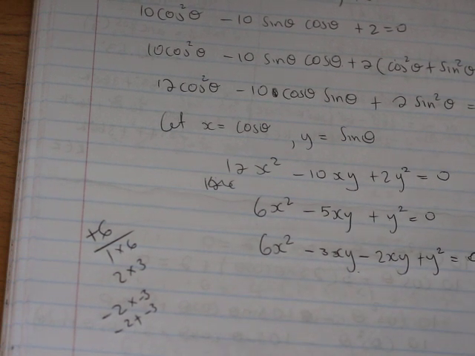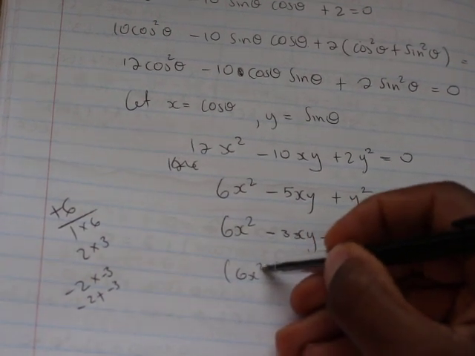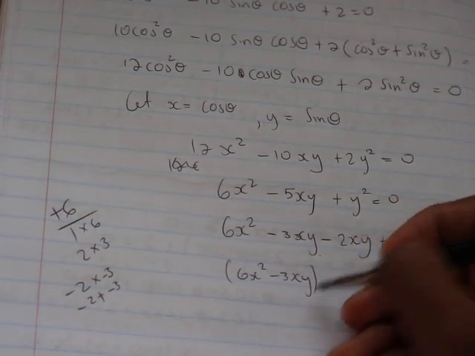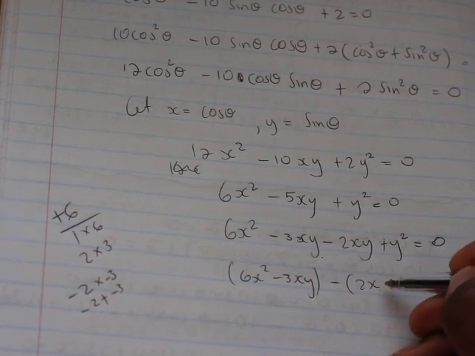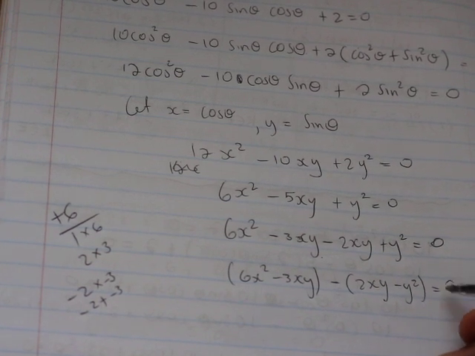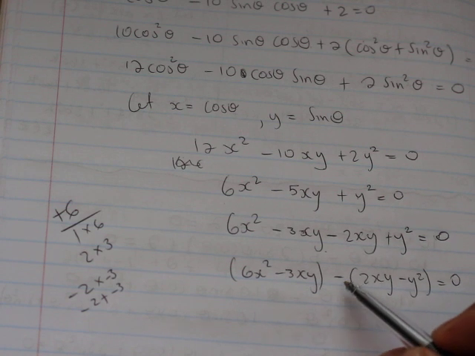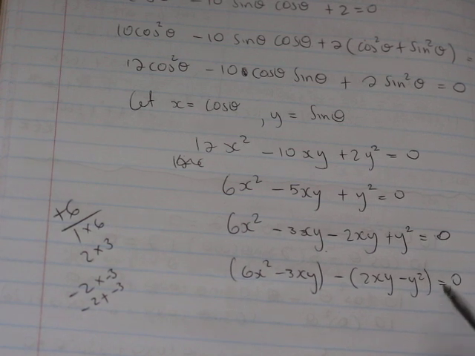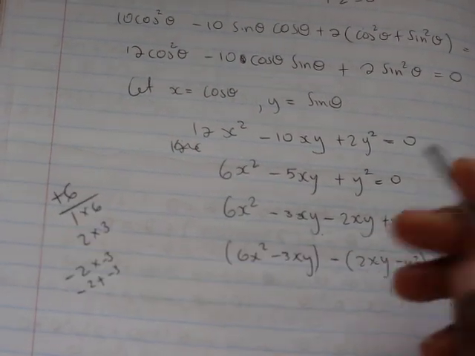Okay, so let's go right ahead and factorize now. We're just going to group 6x squared and 3xy, and then minus 2xy minus y squared. Every time when you factorize, you must be thinking, if you were to multiply throughout with the negative sign here, would I get back whatever is up there, because you need to reverse these things. Cool. Now let's check what's the common factor here.